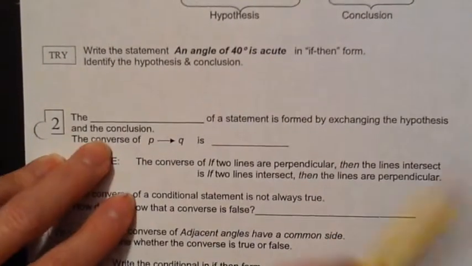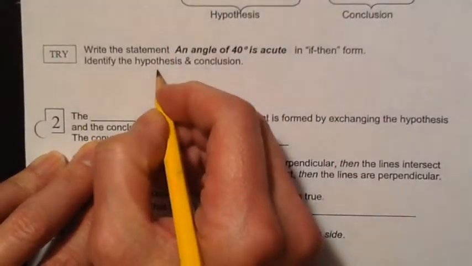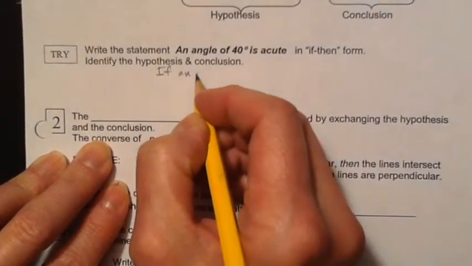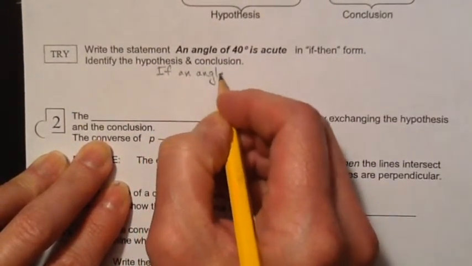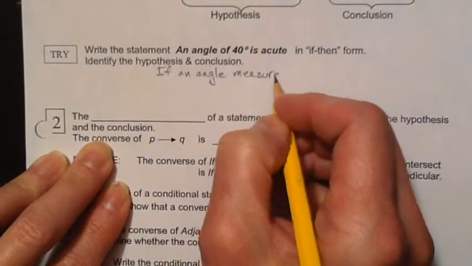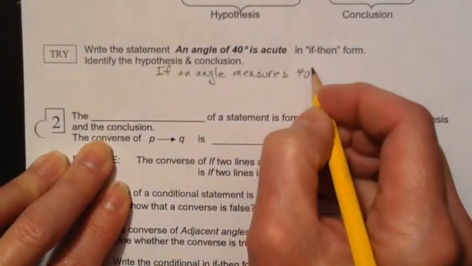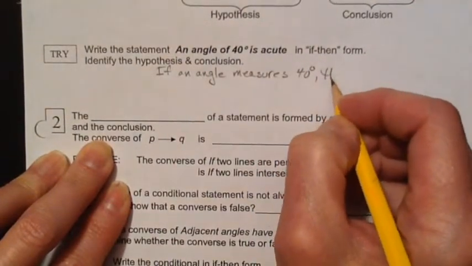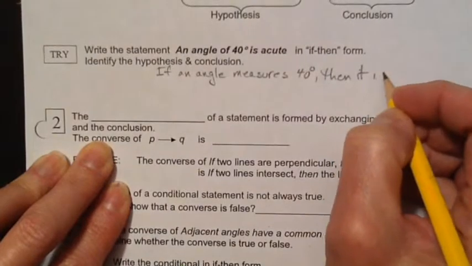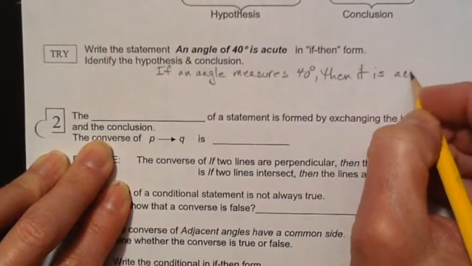Okay, so if an angle measures 40 degrees, then the angle, or then it, is acute.